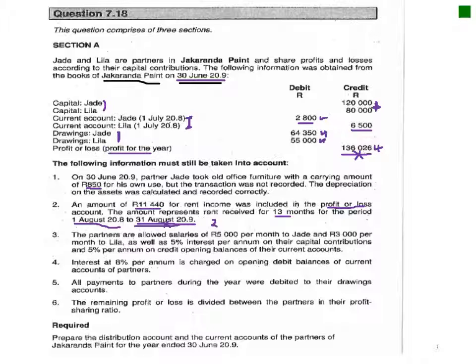Okay, so there's an adjustment required to reduce the profit and loss, and the other leg of that transaction will go to income received in advance. We don't have to do that leg. We just have to do the adjustment to the profit and loss account.